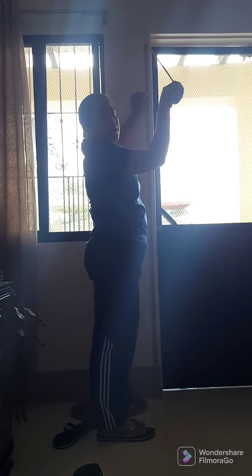So it's 210 cm. If we're going to downscale that, it's 2.1 cm. Whereas for the width, it's 90 cm or 0.9 cm.